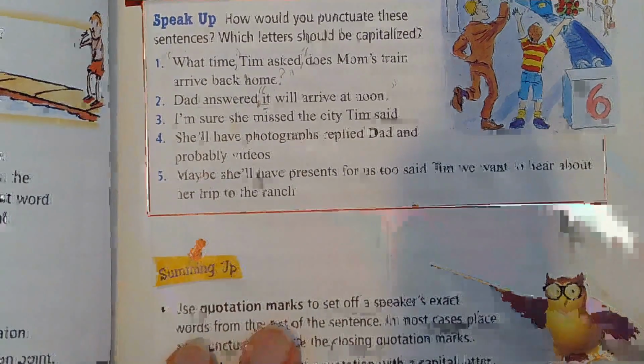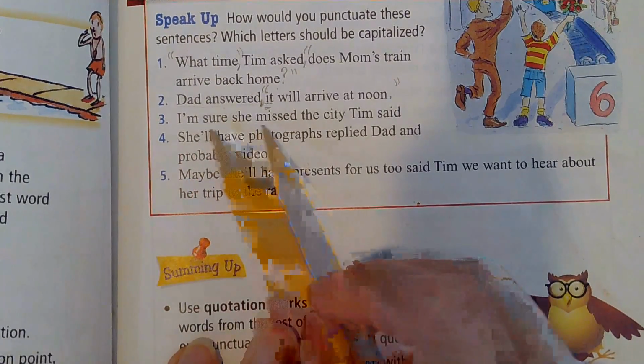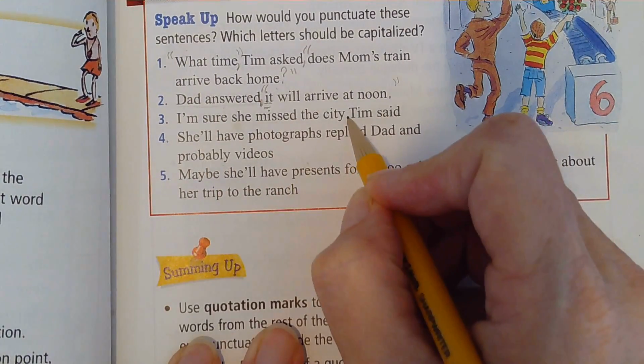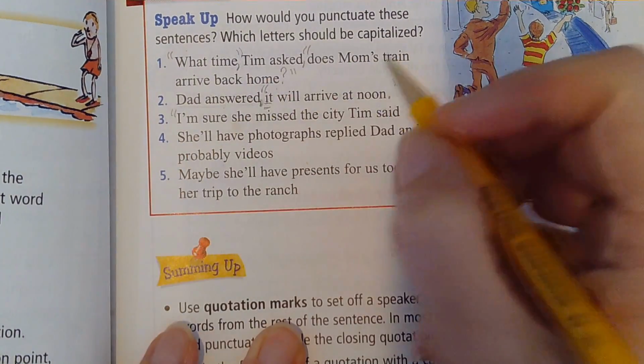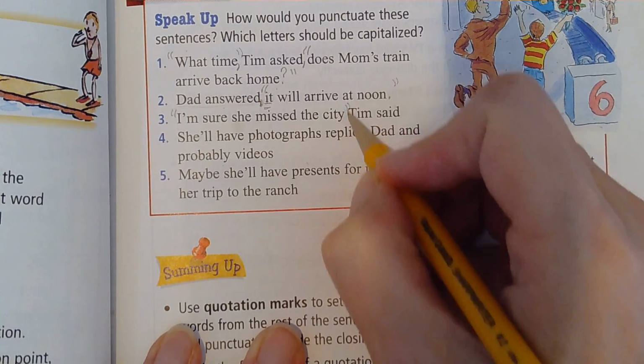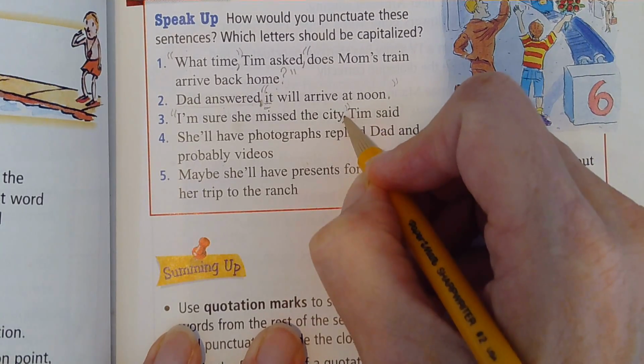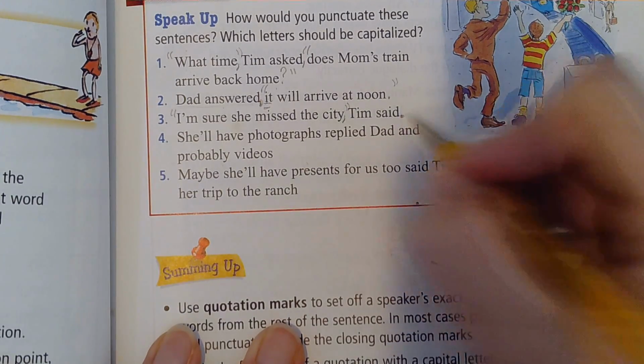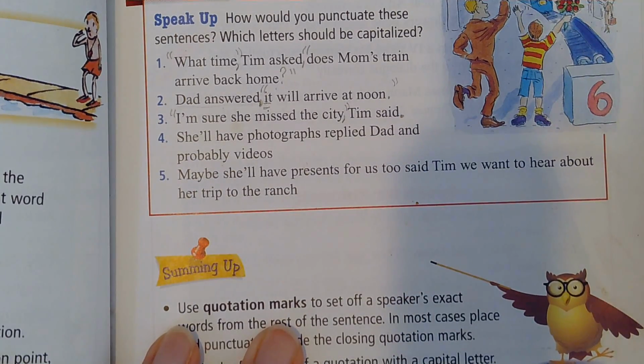Okay, next one, number 3. I'm sure she missed the city, Tim said. All right, so let's put quotation marks around here, what Tim is saying, and then a comma. And then actually at the end of the sentence after Tim said, we need another comma.